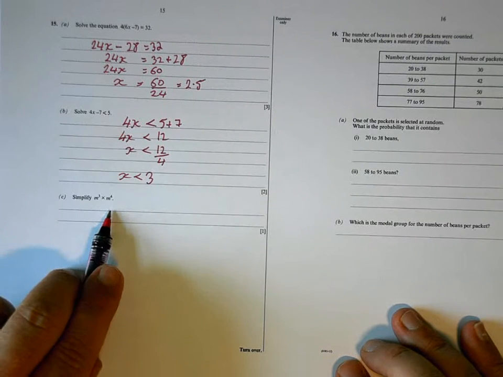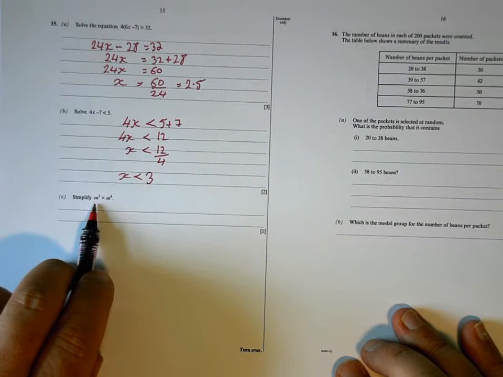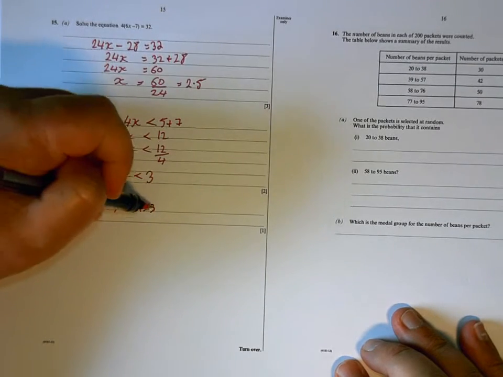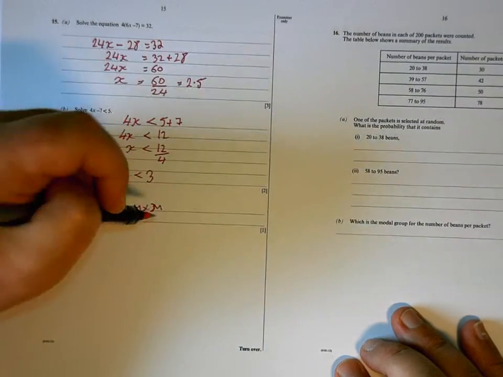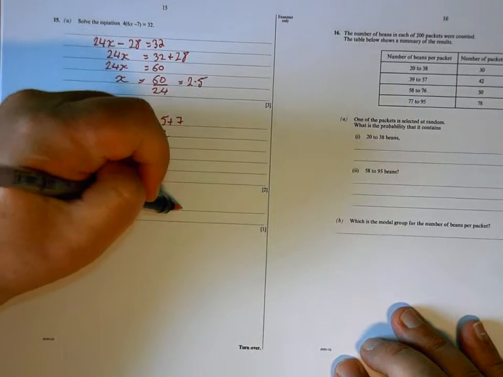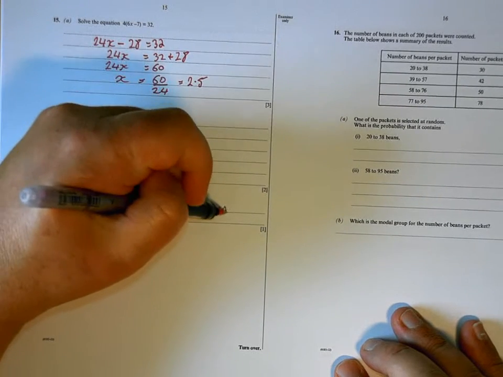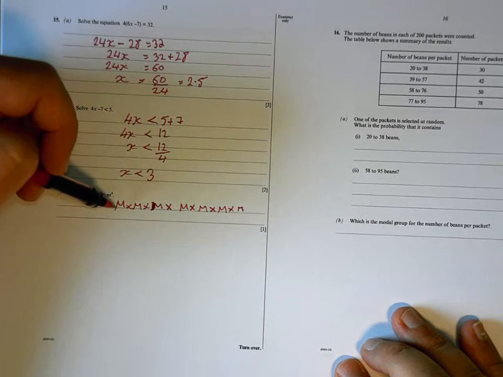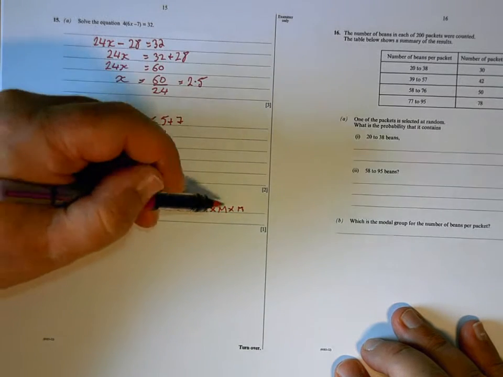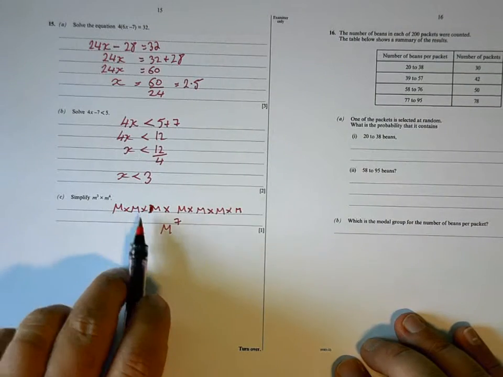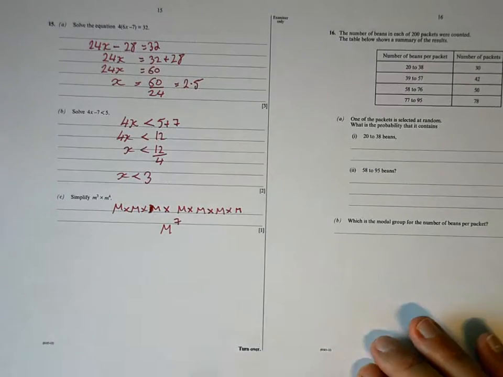This is an indices question. m cubed means m times itself 3 times. And m to the power of 4 means m times itself 4 times. What we're doing is multiplying those terms together, which means I end up with m times itself 1, 2, 3, 4, 5, 6, 7 times. So m to the power of 3 times m to the power of 4 is m to the power of 7.